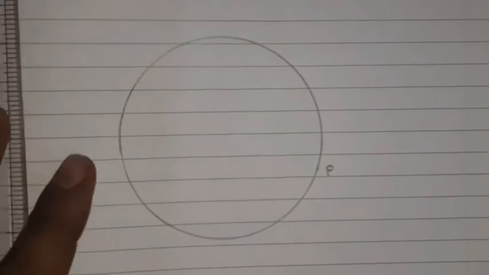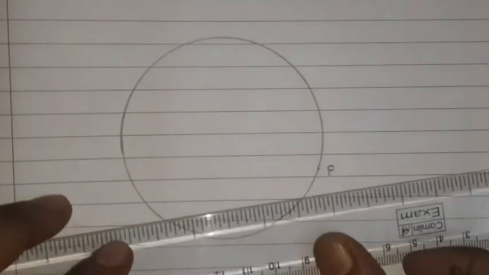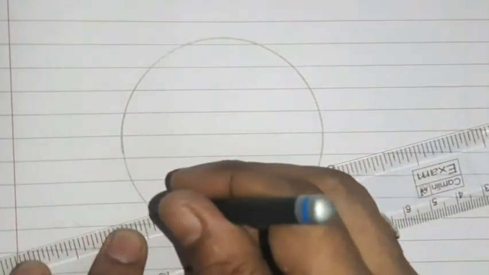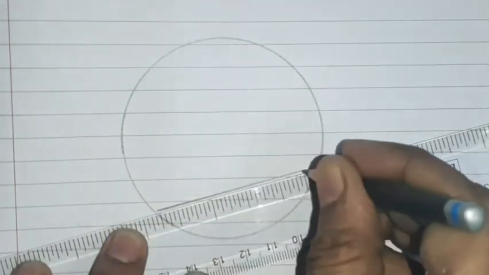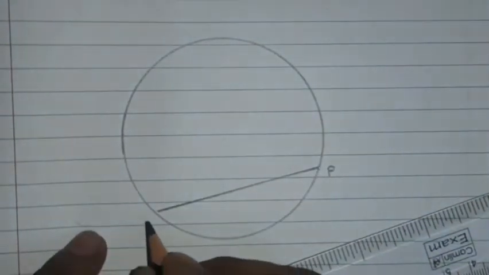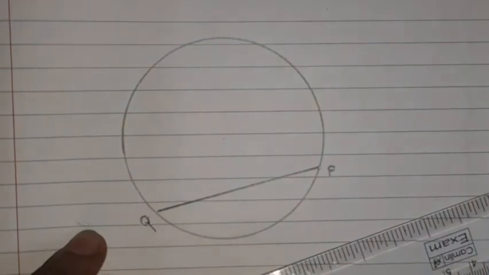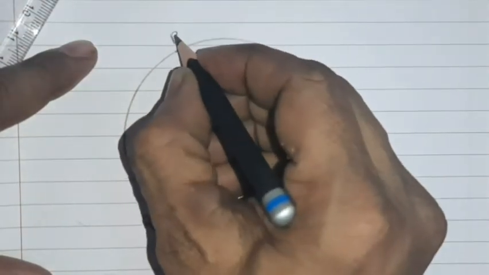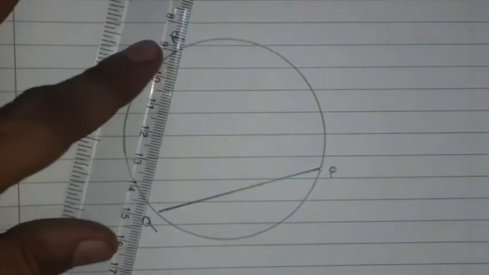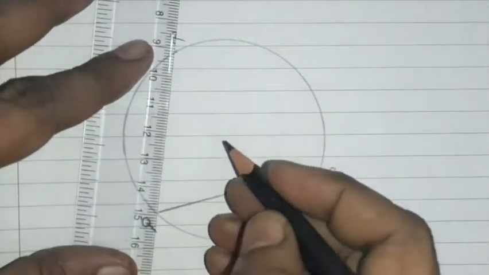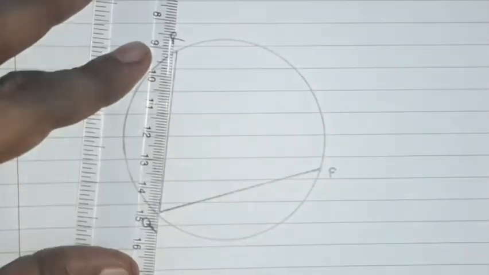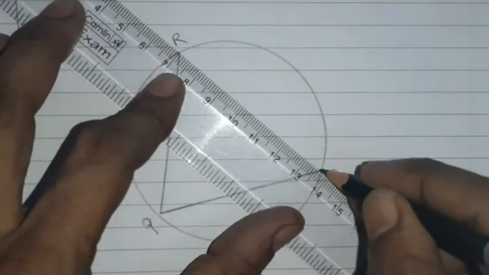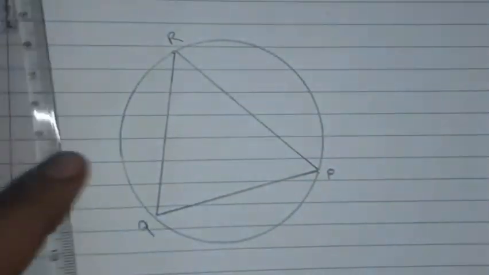Now see, containing this point P, we have to draw one chord to the circle like this. This is chord PQ. Now we have to take any point R on the circle. Here I take point R on the circle. Then join this point R with Q, and join with this point P.